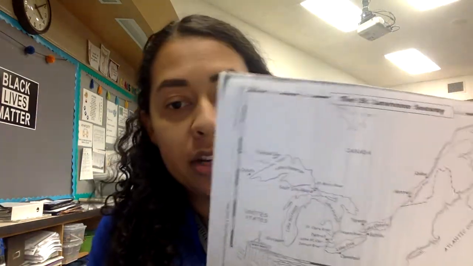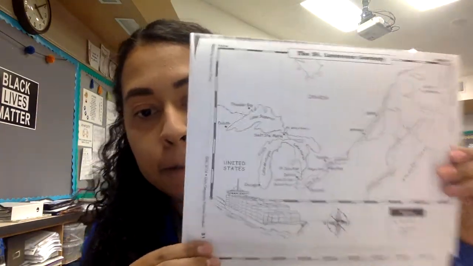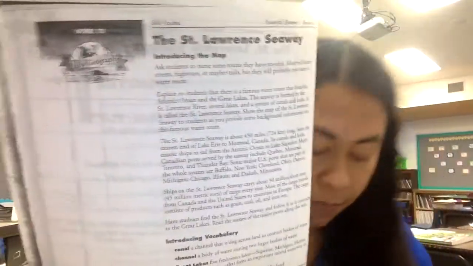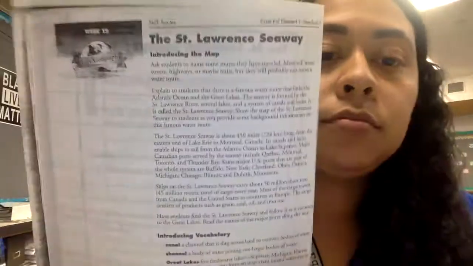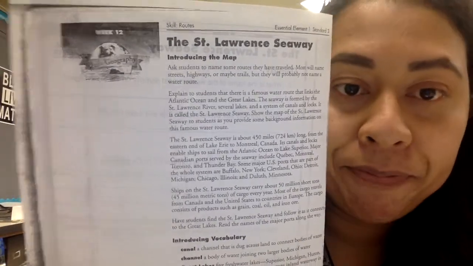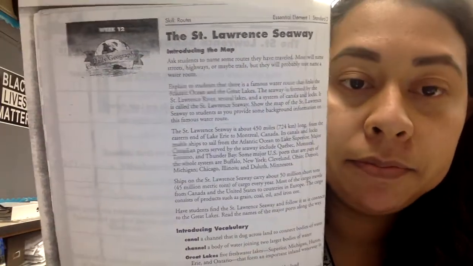Hi, so for this week's daily geography, we have the St. Lawrence Seaway. So when you're looking at your map, you see this. So as we start to read, St. Lawrence Seaway, introducing the map.